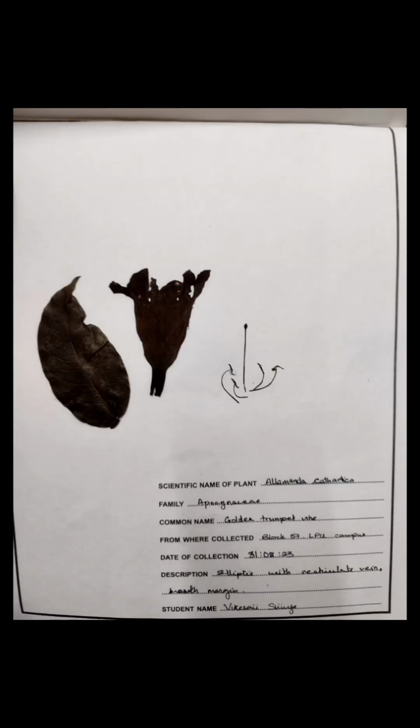The fourth specimen is called golden trumpet vine from the family Apocynaceae, and the scientific name of the plant is Allamanda cathartica. It has an elliptical leaf with reticulate venation and smooth margin.